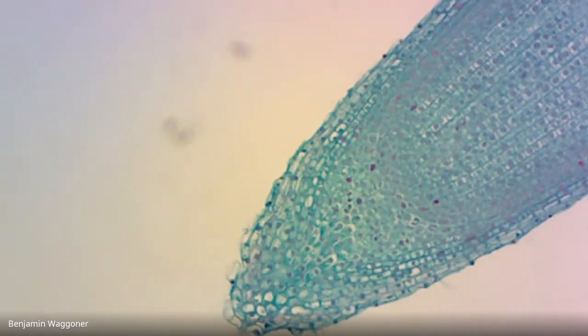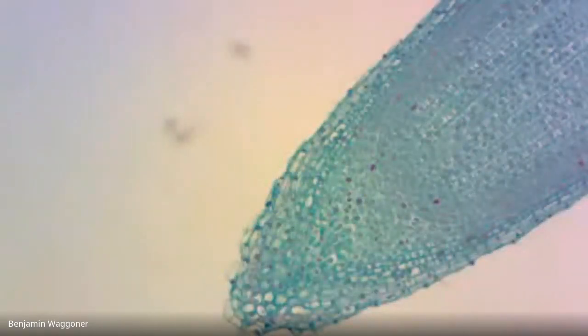So this is a section through an onion root meristem. The cell walls have all been stained green, and the nuclei and chromosomes have been stained purple. And you can already see there's some interesting little purple blobs in here. But let's go ahead and get a closer look real quick.